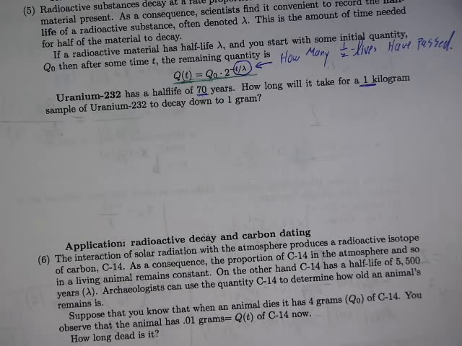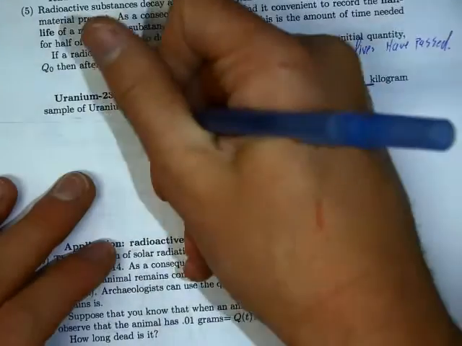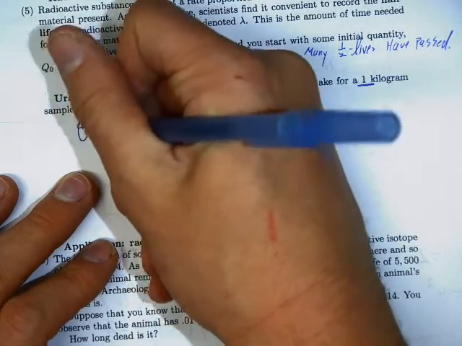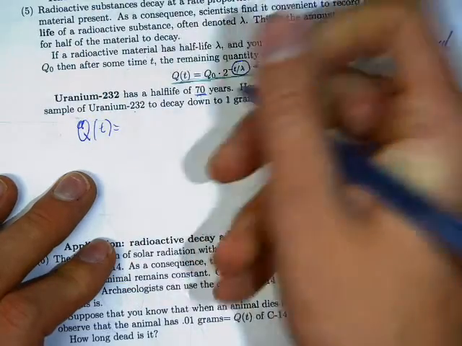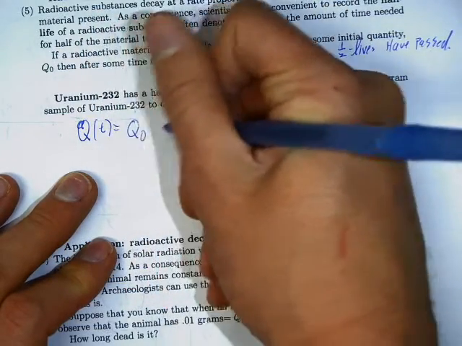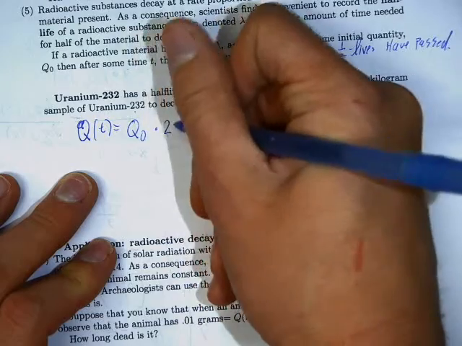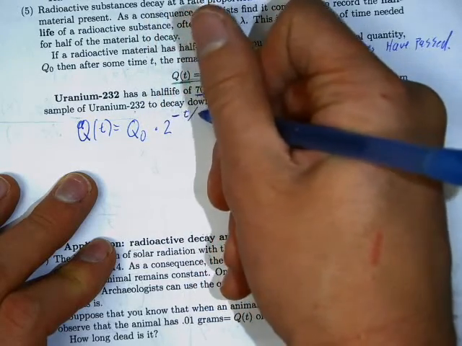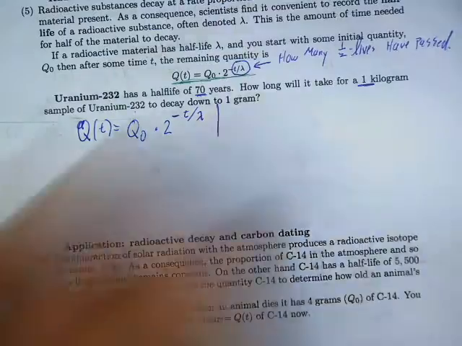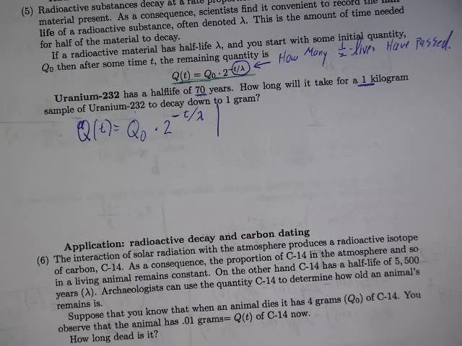So let's try to set up this equation. We have a formula to use, a model. The formula is the quantity as a function of time is the initial quantity times 2 to the negative t divided by half-life. And let's see what things are given. Do we know what lambda is?